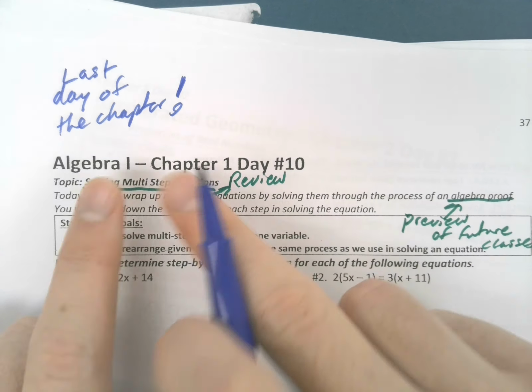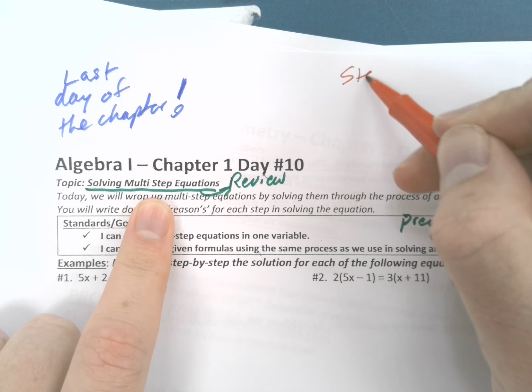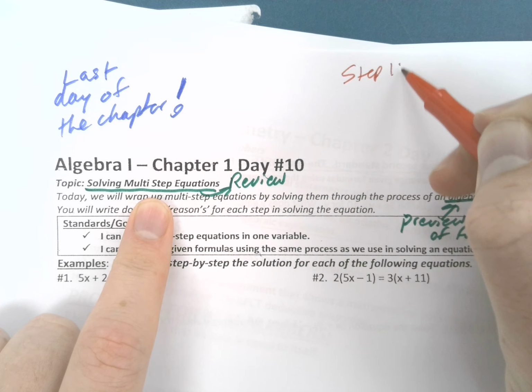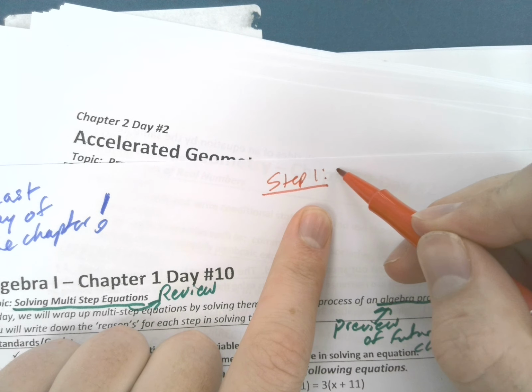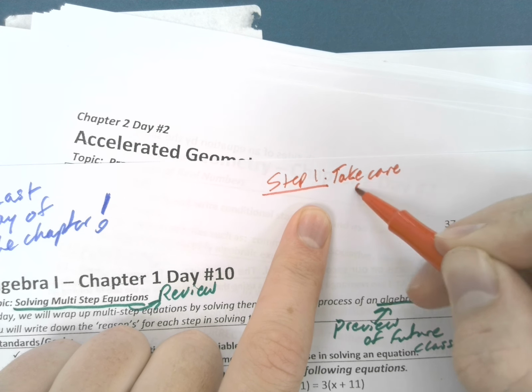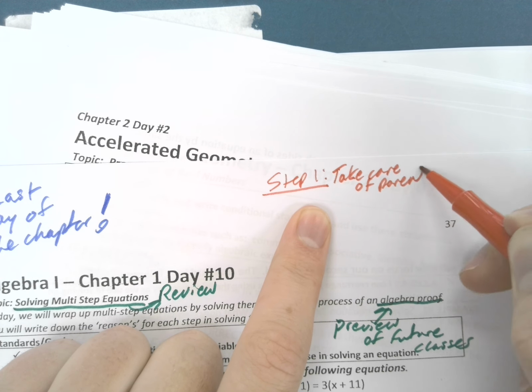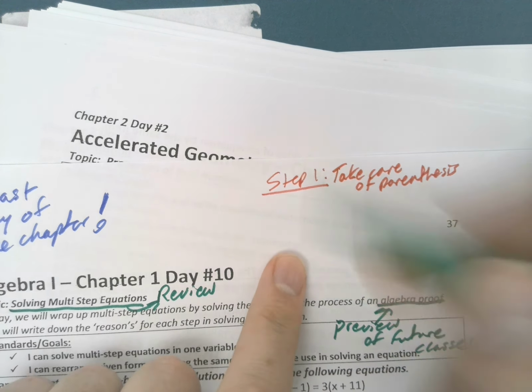Now, let's do a quick reminder here on our steps to solving a multi-step equation. Step one. What do we do first? Well, we take care of parentheses. You got it. Step two.